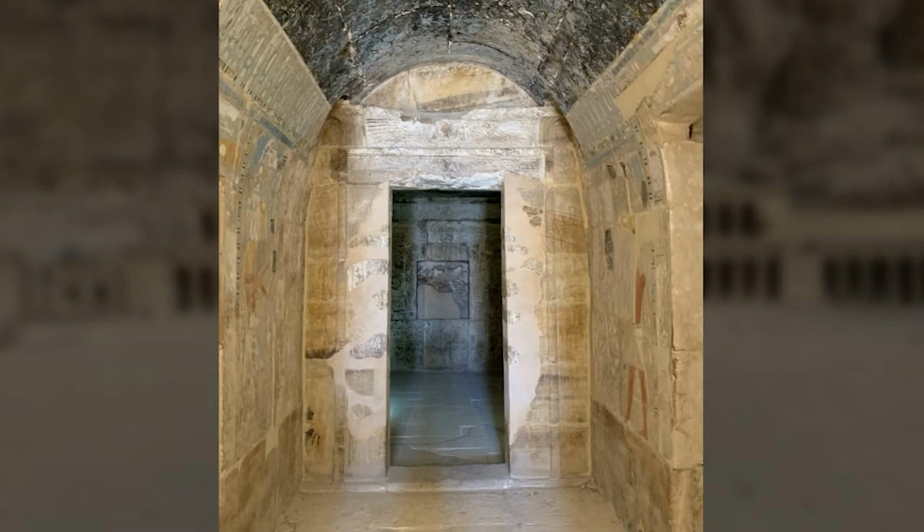So this is actually my photo. The guards took the photo, because what they'll do is they'll lean inside and snap something off like this. But you can see there's even another doorway further back inside. And that room back there is known as the Holy of Holies.